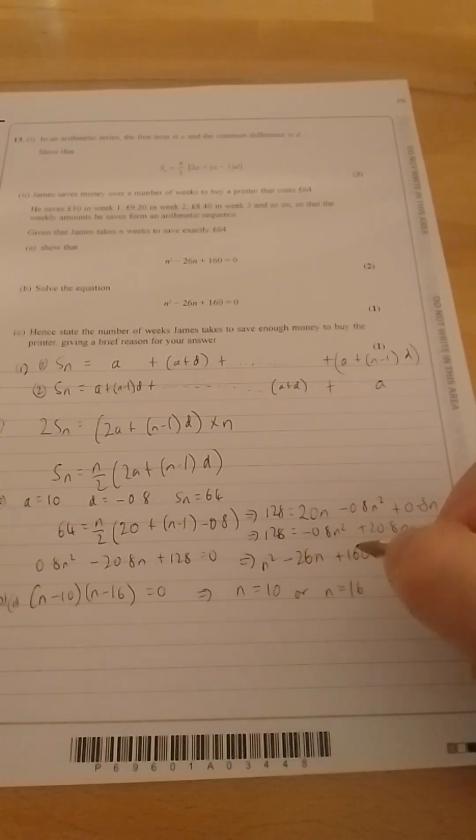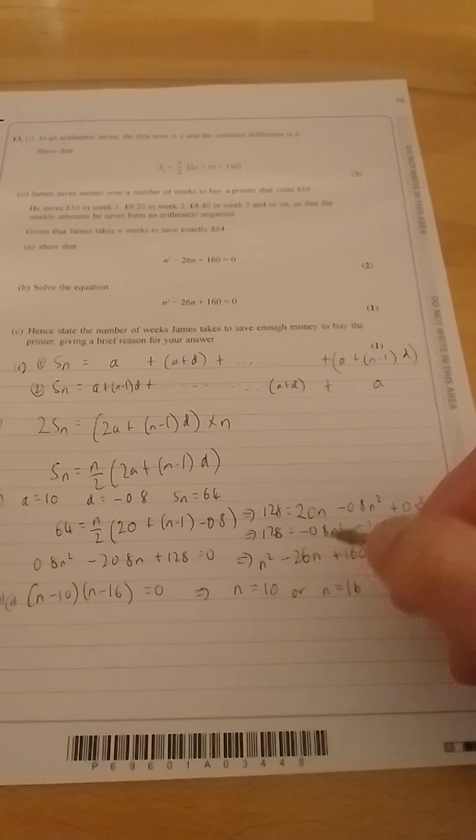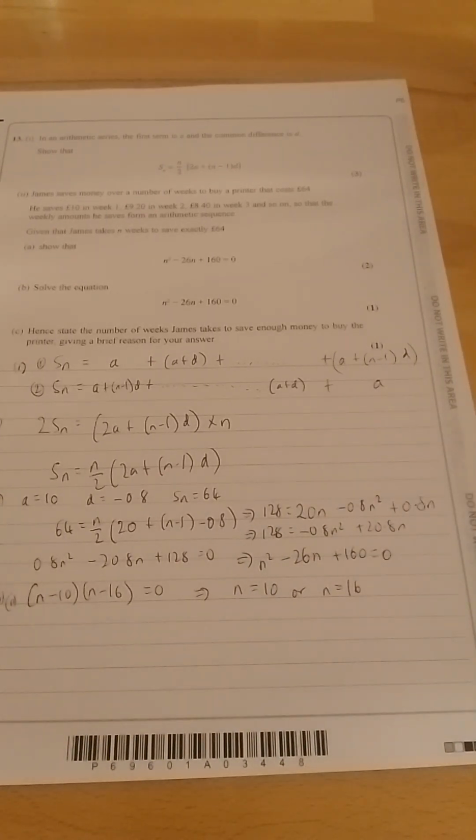And then for part C, it says, hence, state the number of weeks that James takes to save the money to buy the printer, giving a brief reason for your answer. So what would happen is after 10 weeks, he's actually saved enough for the printer. So the answer is 10. Well, why are they giving a second answer?